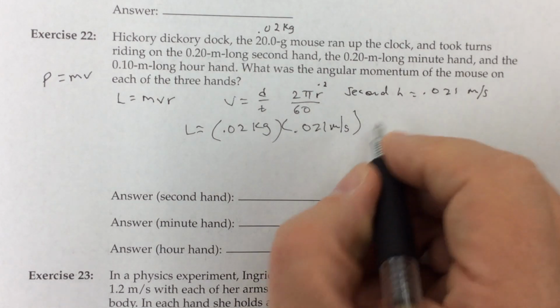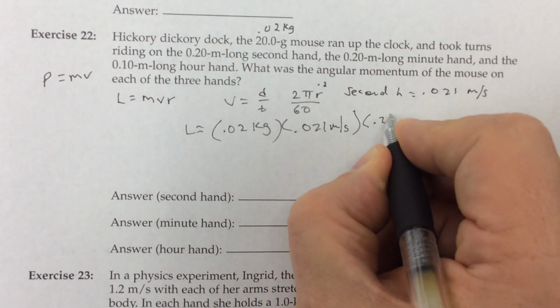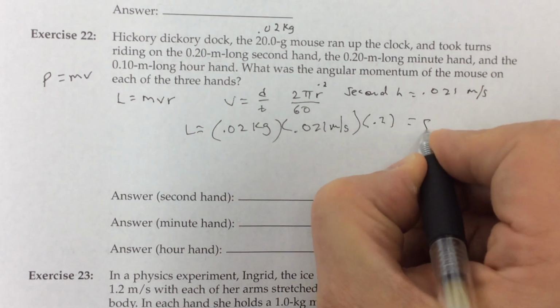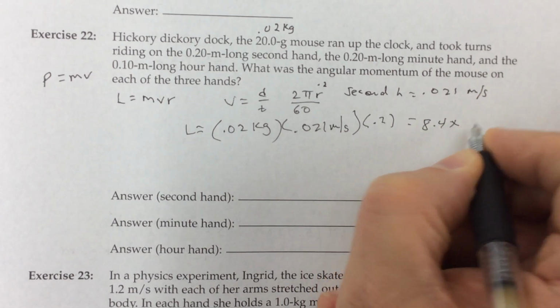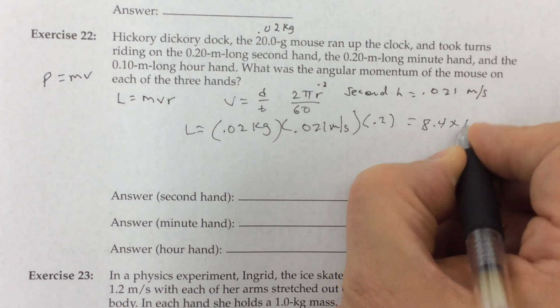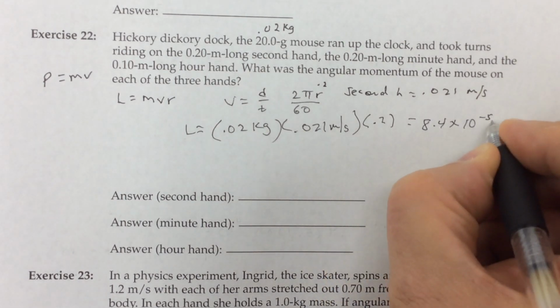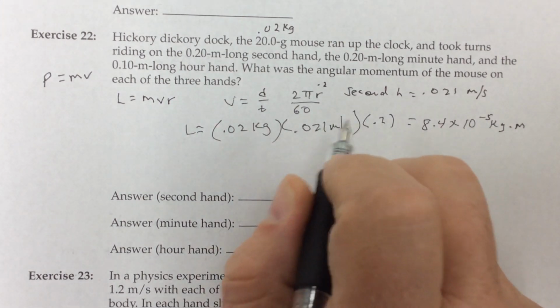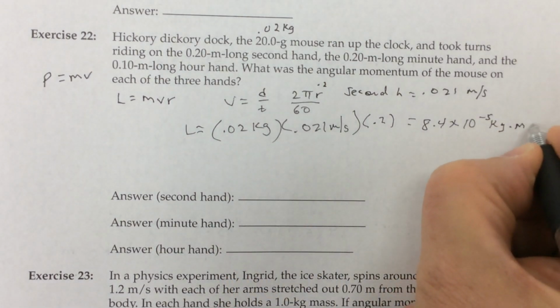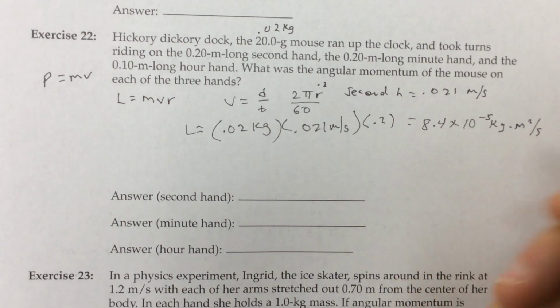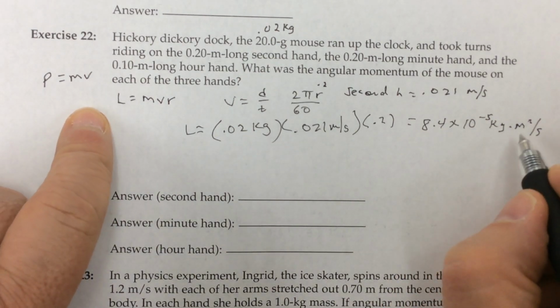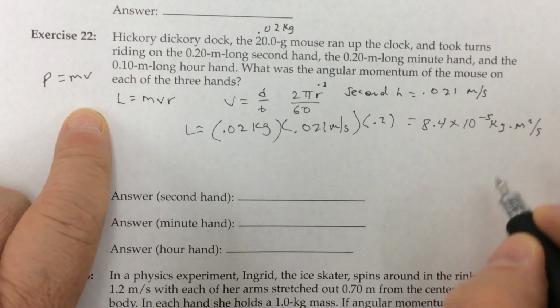It's going to be 0.2 meters. Multiply all those together, and you have 8.4 times 10 to the minus 5 kilograms times meters squared per second. So we have a new unit. L, angular momentum, is going to be kilograms times meters squared over seconds.